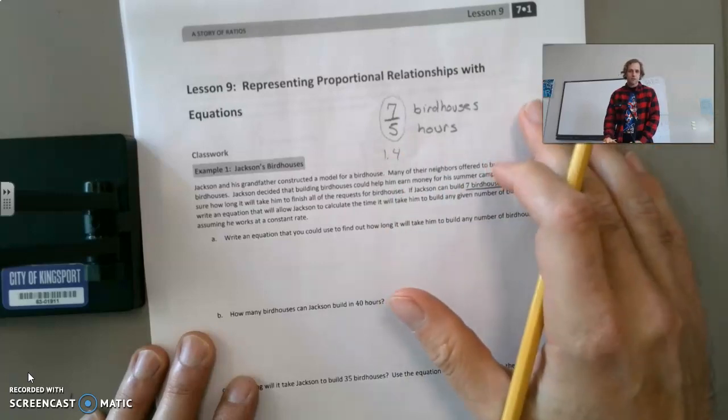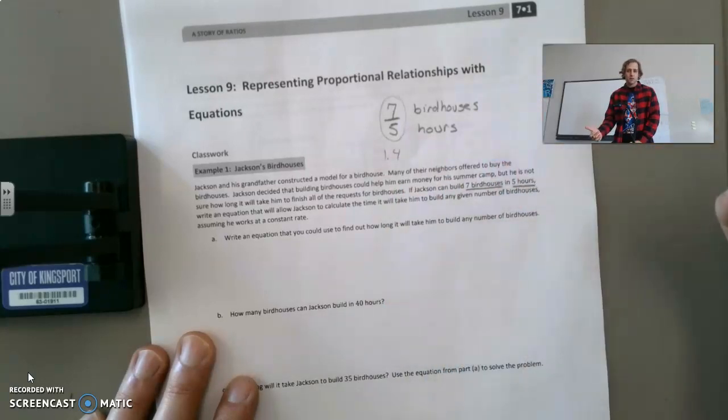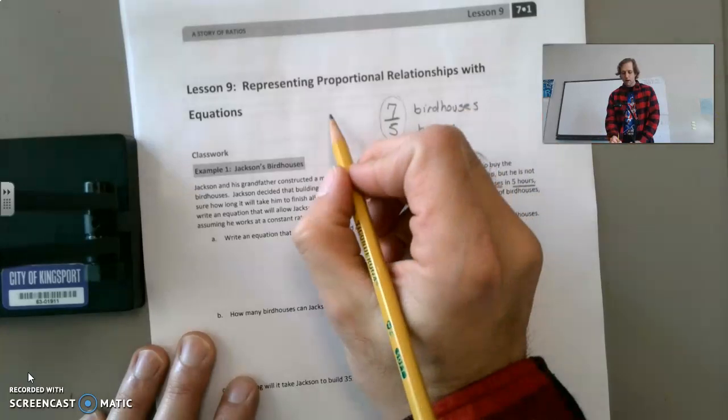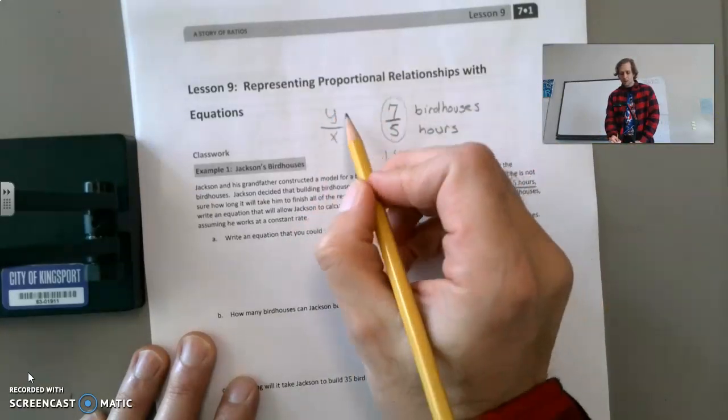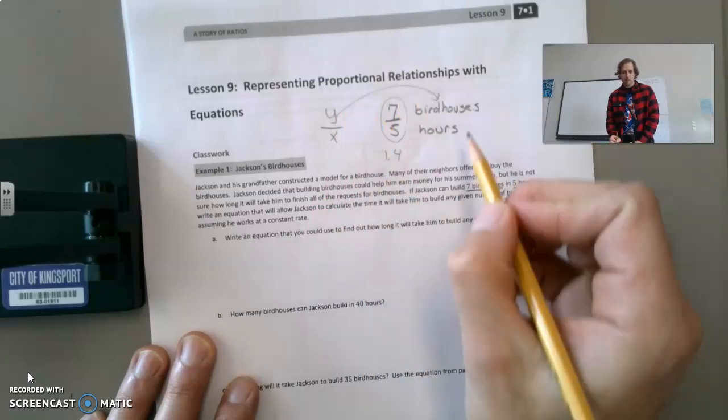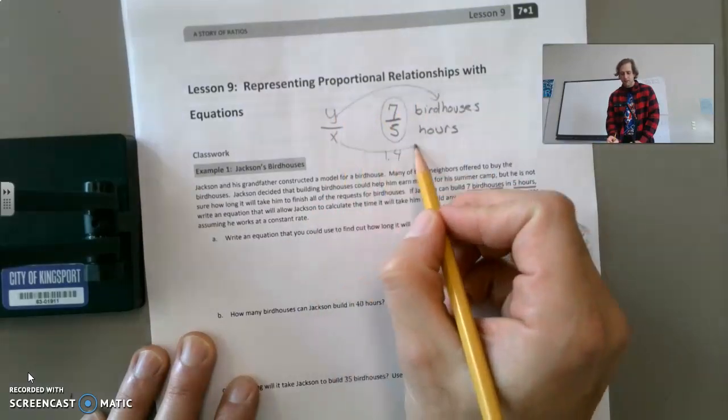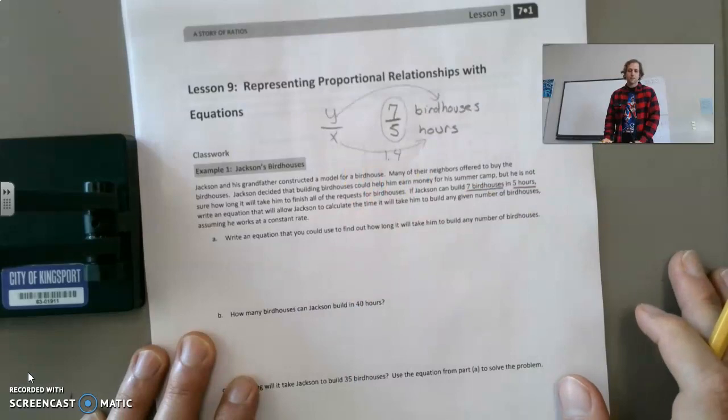This also is how I'm going to define my variables. Remember that y over x is how I find my constant. So that shows me that my y variable in this situation is going to be birdhouses, and my x variable in this situation is going to be hours.